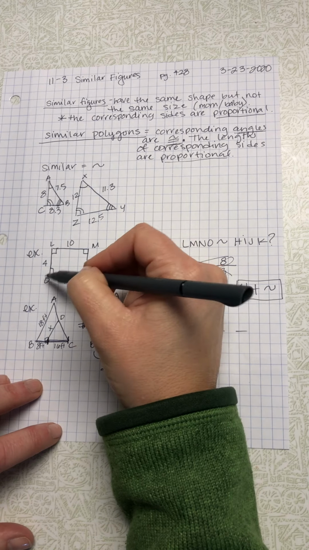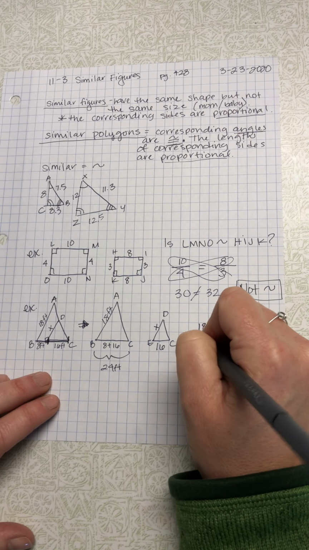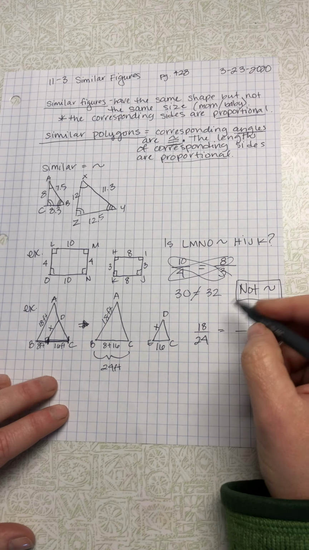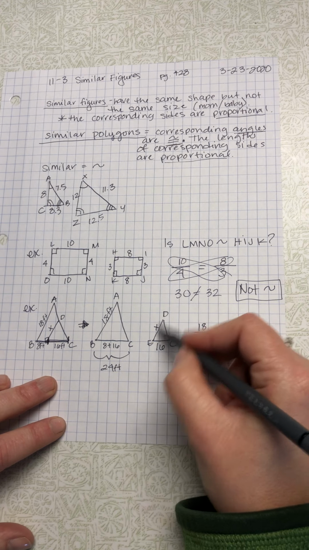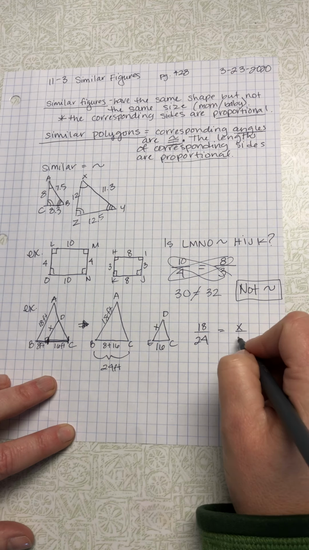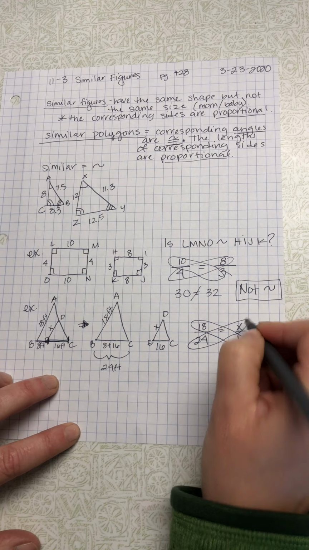So I started with the big last time. I'm going to start with the big this time. So 18 over 24. This came from the big triangle. The little triangle, I did the left side first. So I'm going to do the left side first. Bottom underneath. So 16 goes underneath. I'm going to cross multiply here.